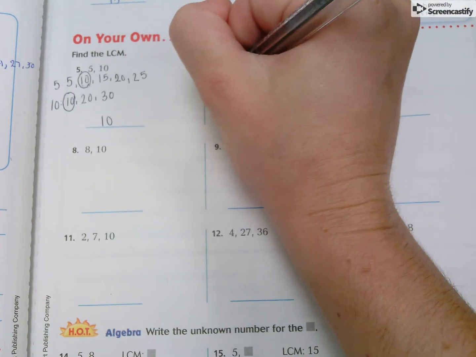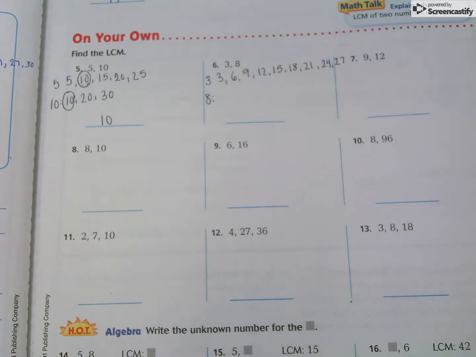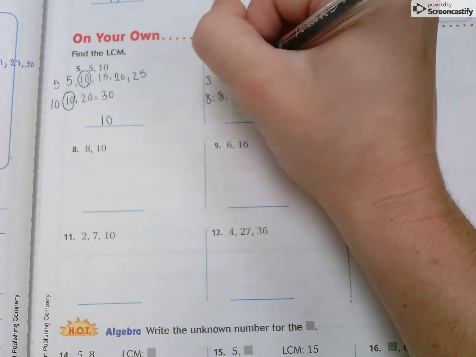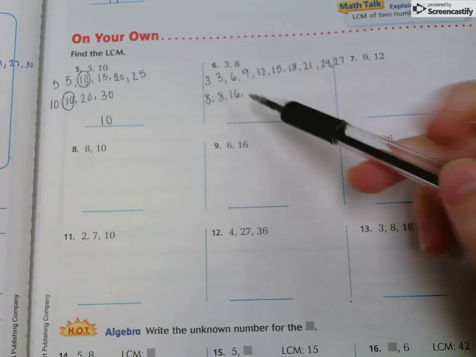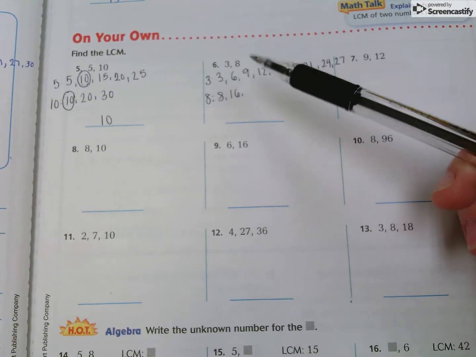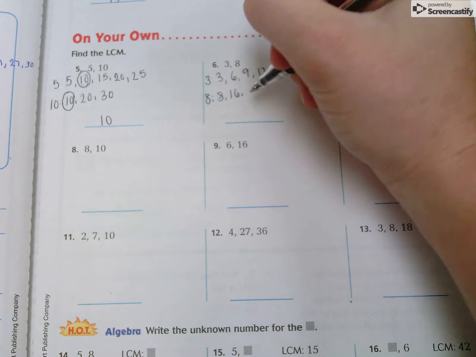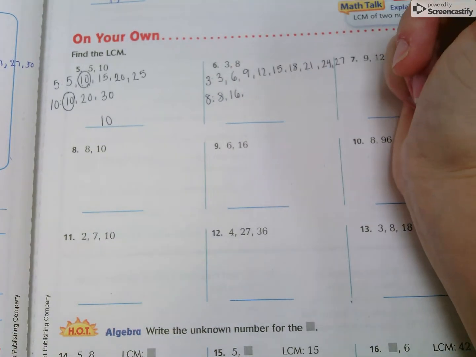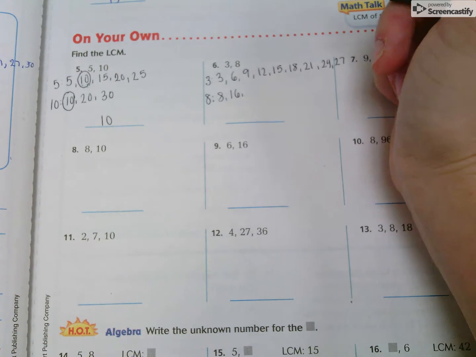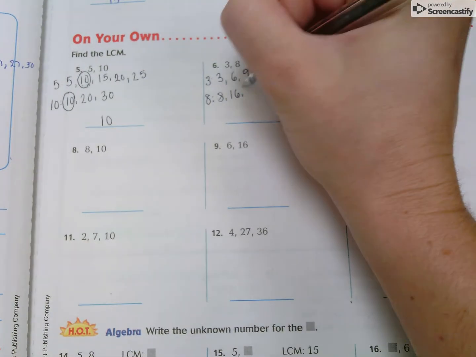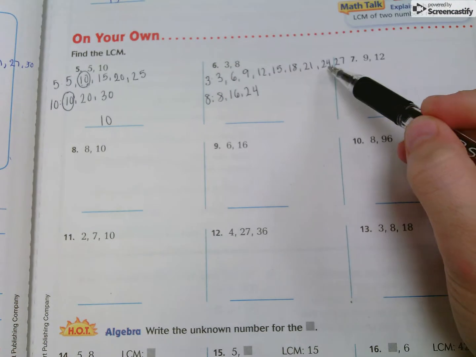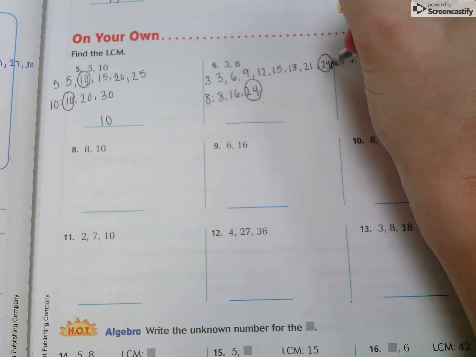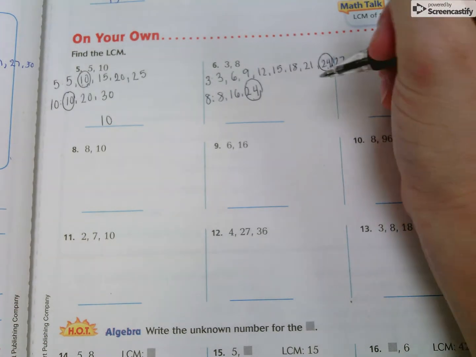All right, now I'm going to move on to my list for 8. So I always start with 8 times 1 is 8. 8 times 2 is 16. I don't see anything in common quite yet. 8 times 3 is 24. That is the first number I see in common, and it is the least number that I see in common. So that is my least common multiple, or my LCM.